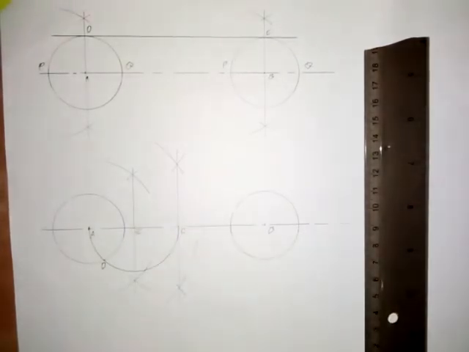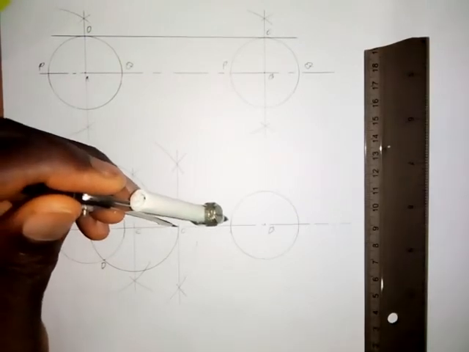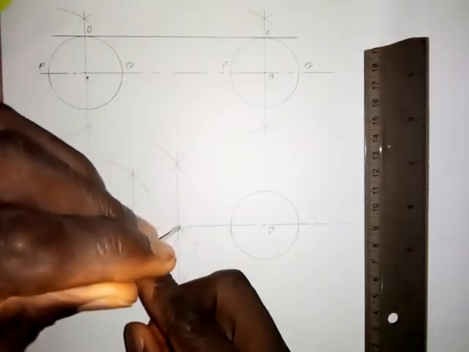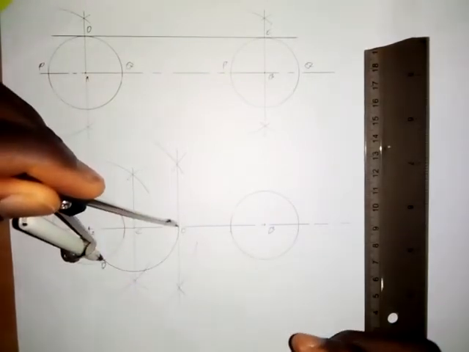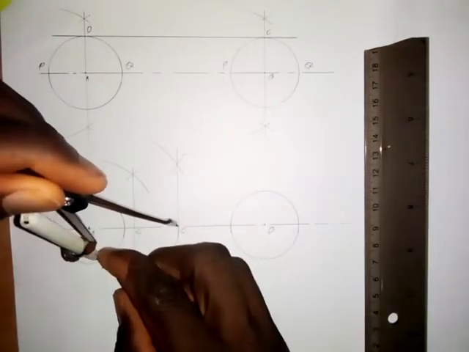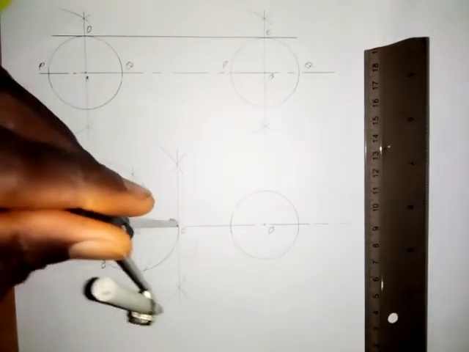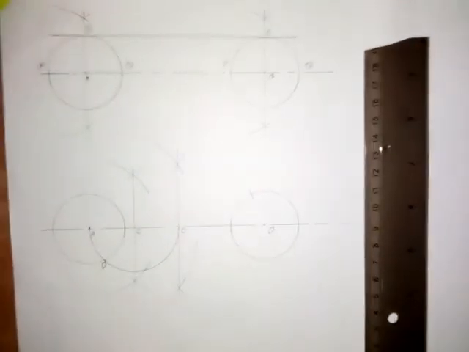Then I take my compass and put it at point C and extend it to point D on this circle. Then I turn it and draw an arc on the other circle.